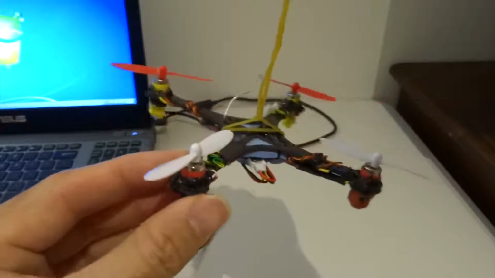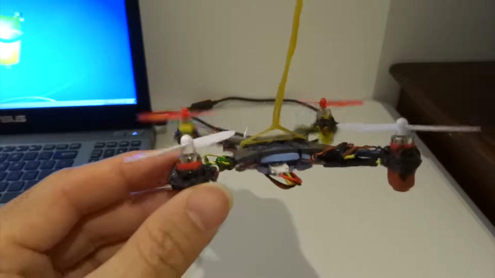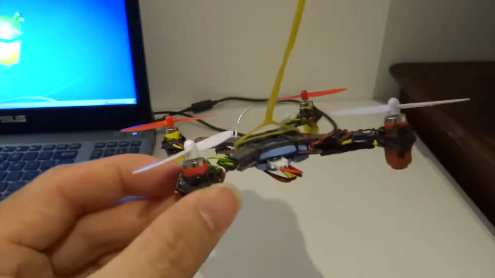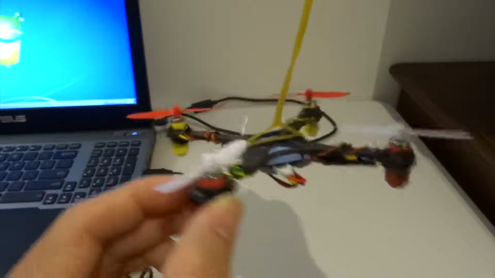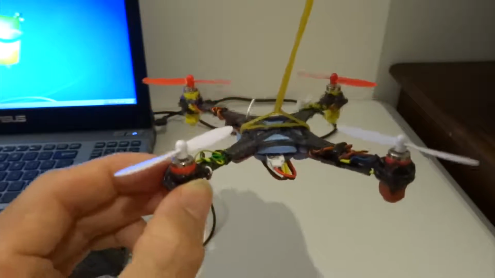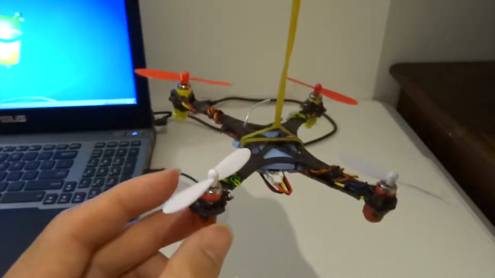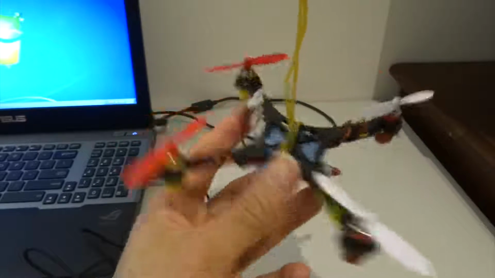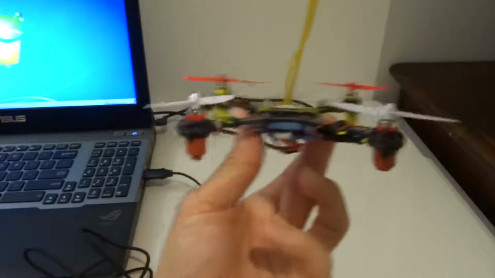So your left, right, forward, backwards will help you balance this quad. The yaw doesn't do anything. The throttle helps you push it up and down. So you're like balancing an egg or this quad as it moves along.